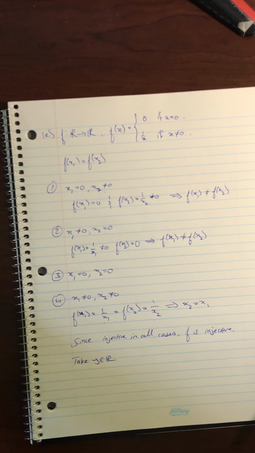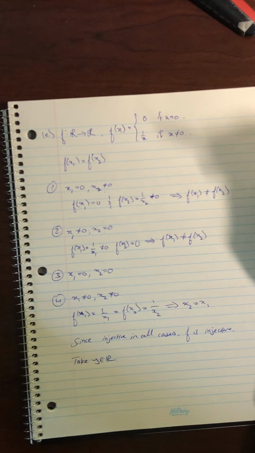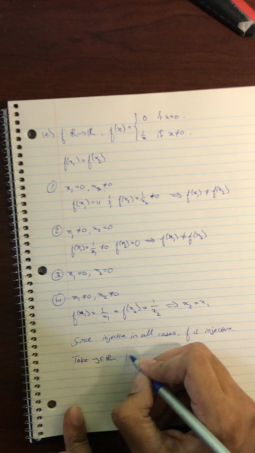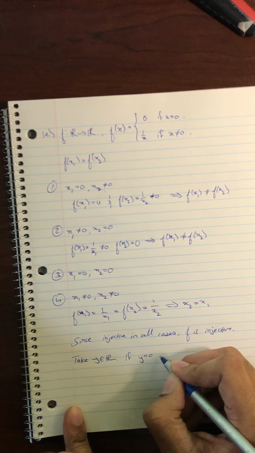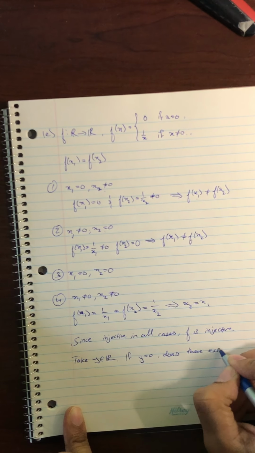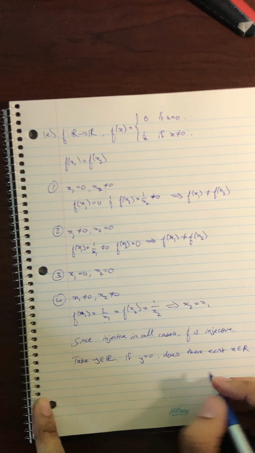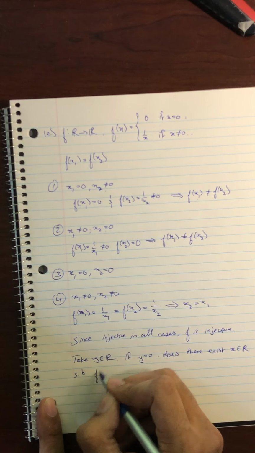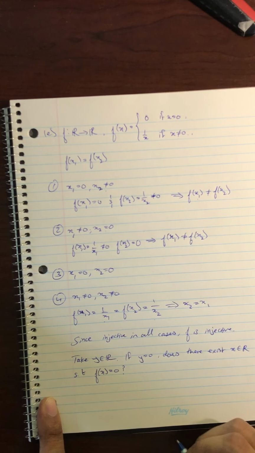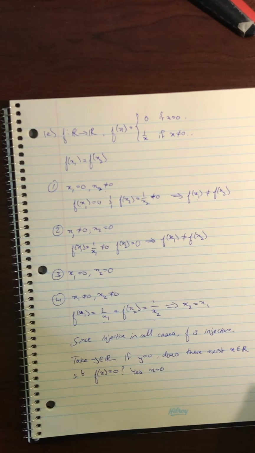But again, we have this broken up into cases here, okay? x is equal to 0 and x is not equal to 0. So let's break this one up into cases as well. If y equals 0, then does there exist x in our domain such that f of x equals 0? Can you find one? Well, yes, you can. Okay, f of 0. Yes, take x equals 0.